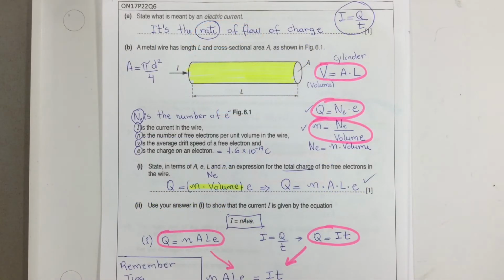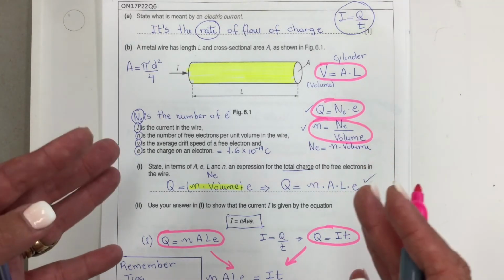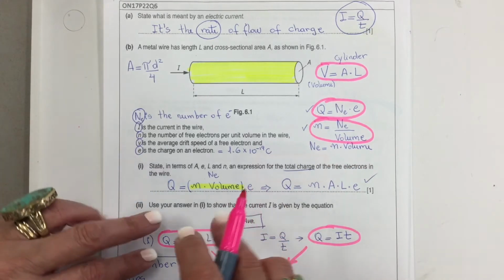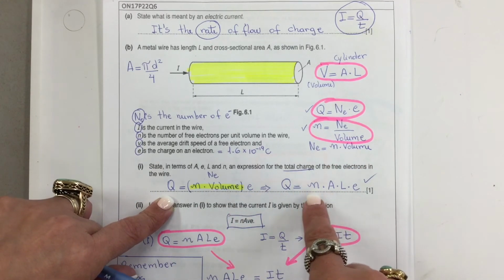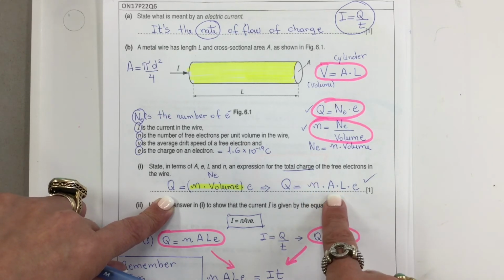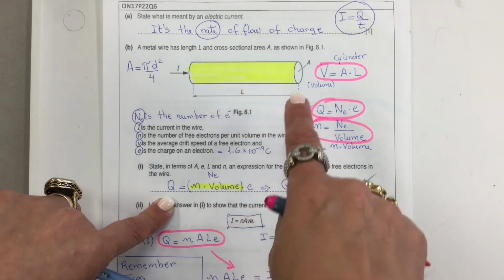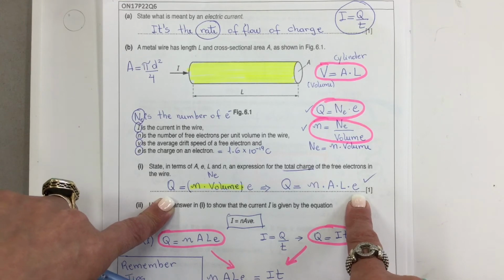This question is pretty long, so before finalizing this video, I just want to go through each page that I answered for you. The first part of this question is just asking to find an expression that is related to the number of free electrons per volume, the cross-sectional area of this wire, the length of the wire, and the charge of an electron.